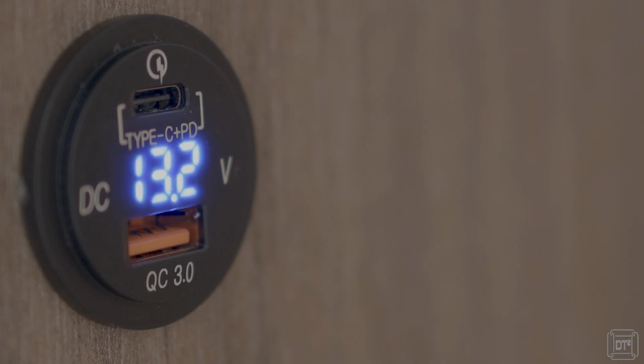Watch out for a secure fit, as some of the cheaper ones can pop out of the socket of their own accord, which is annoying if you don't notice. And if you choose one with multiple USB ports, then it's worth checking if the stated rating is for the total or for each port.